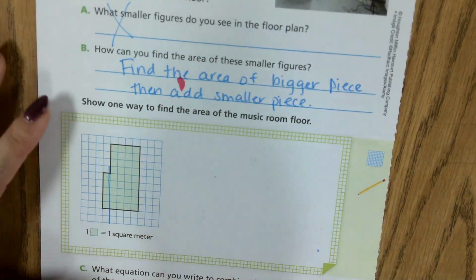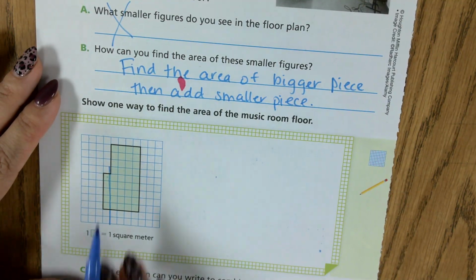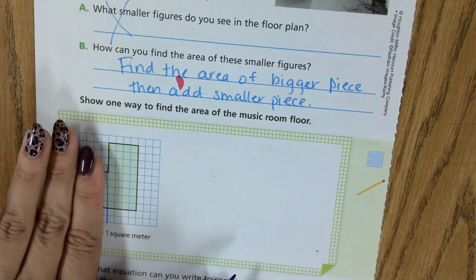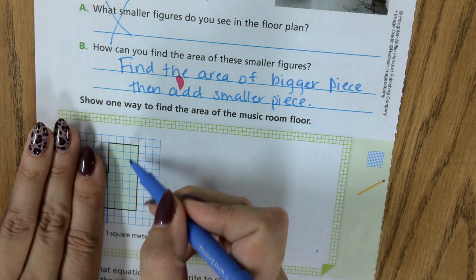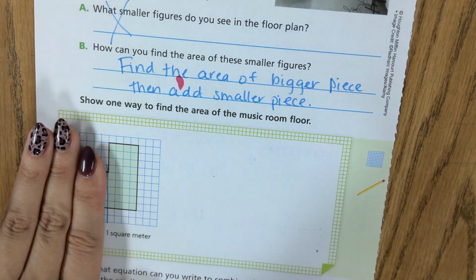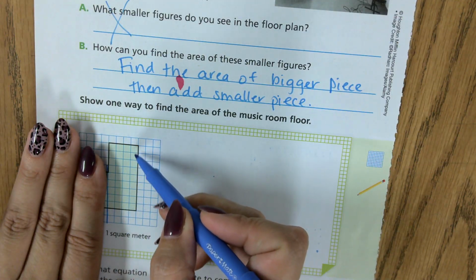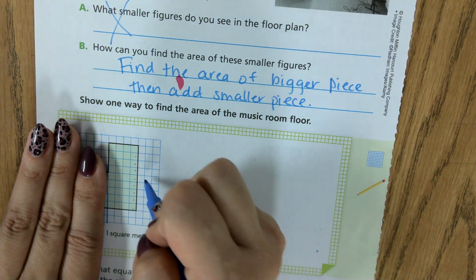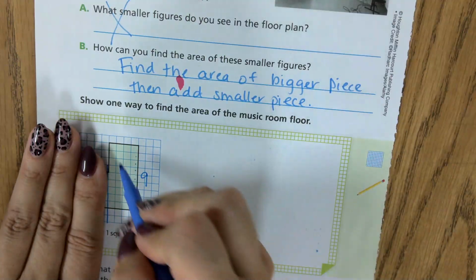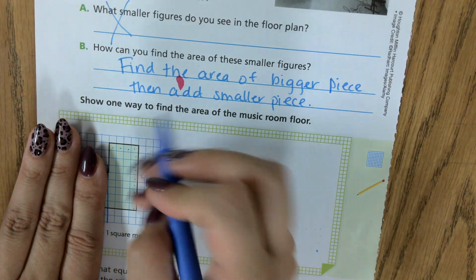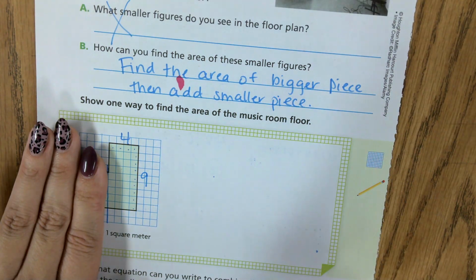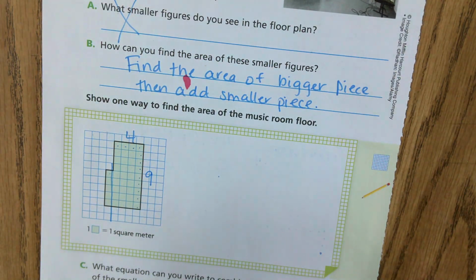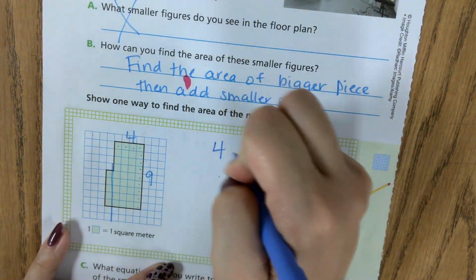So it says, show one way that you can find the area of the music room floor. So again, I told you guys to separate this. I want you to think that this piece right here is no longer there. We're just going to look at this whole piece right there. So if we look, we have 1, 2, 3, 4, 5, 6, 7, 8, 9 rows. And we have 1, 2, 3, 4 in each row. And if you look at the multiplication facts that we do in the morning, 4 times 9 equals 36.